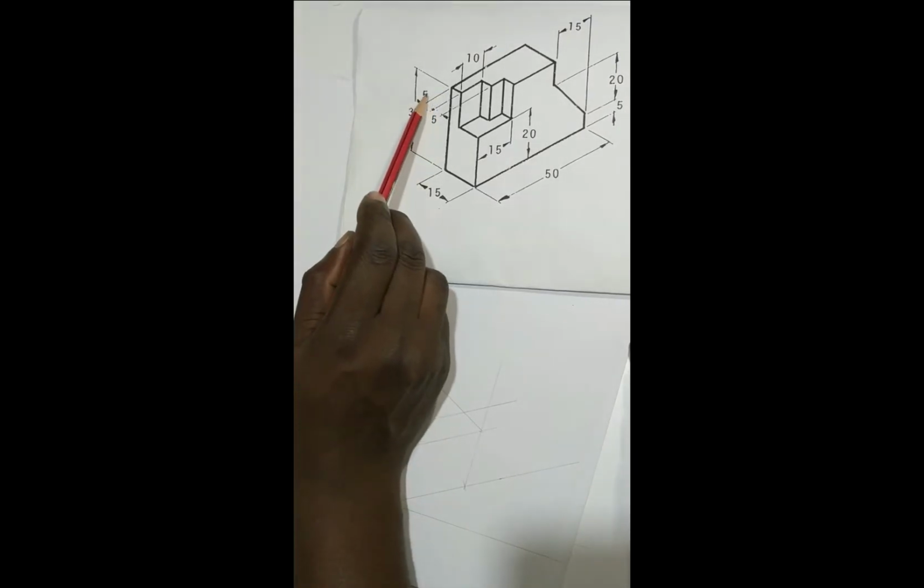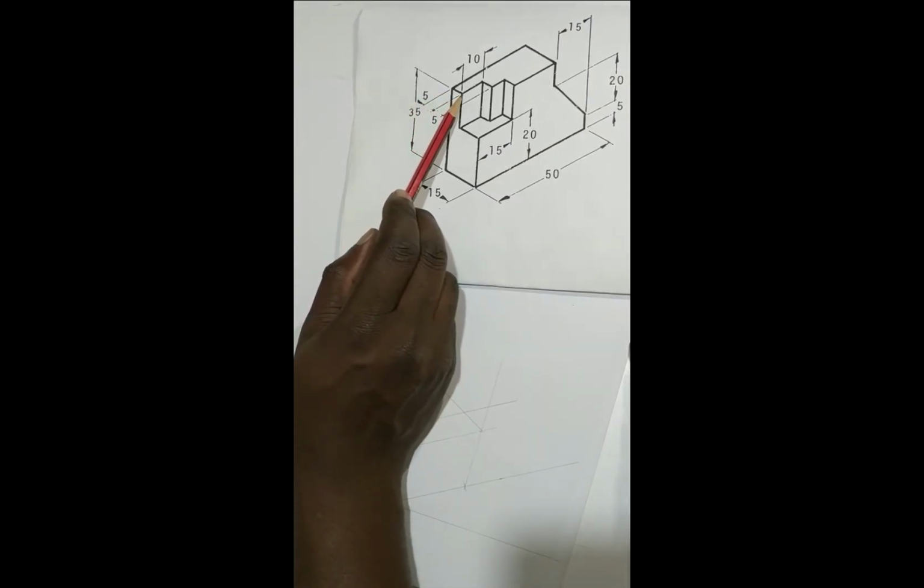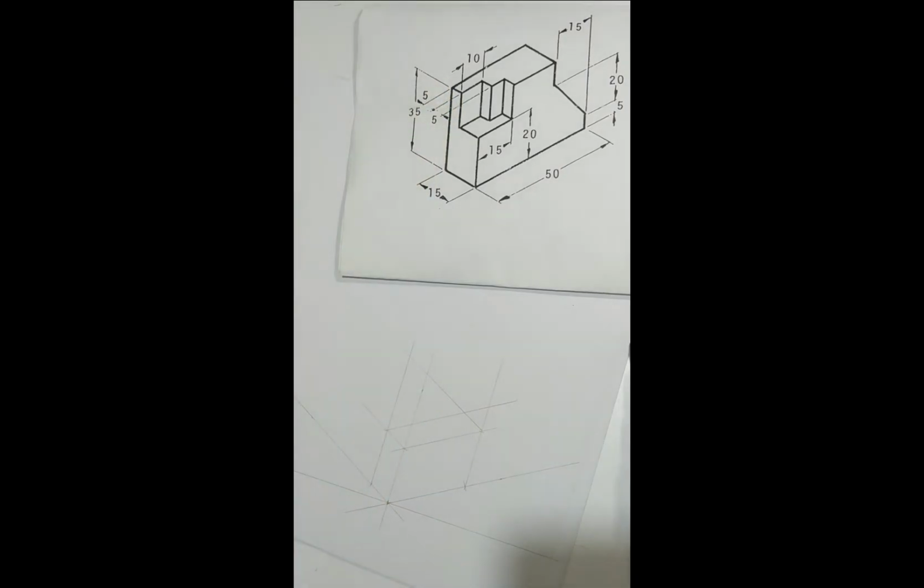Then we have this dimension indicated here, 5 millimeters. So we're going to measure 5 millimeters.